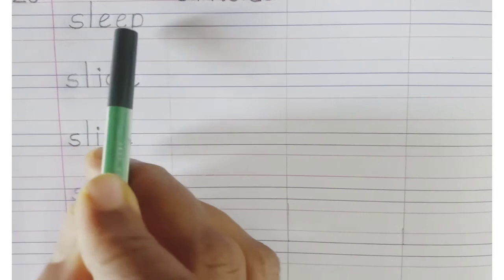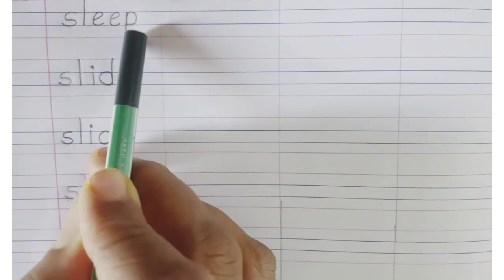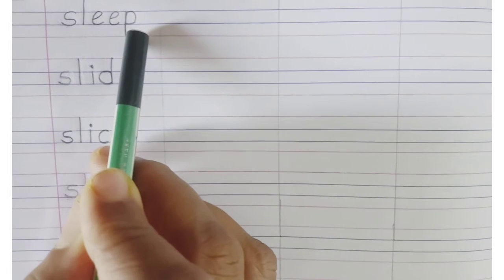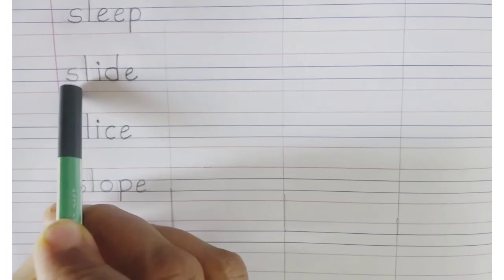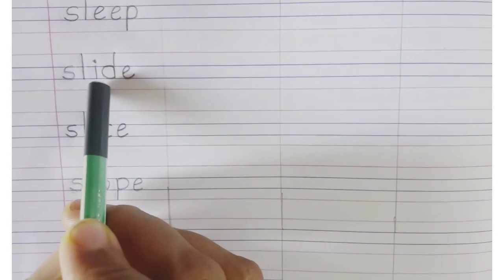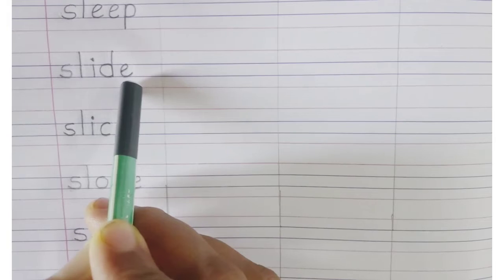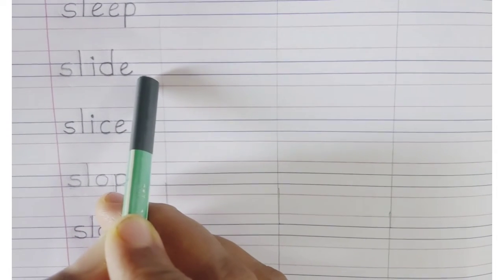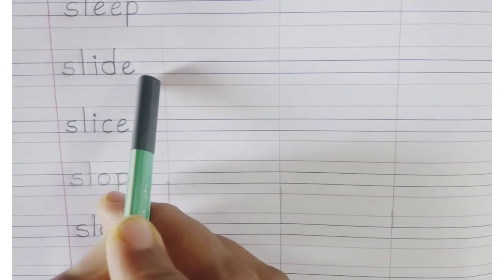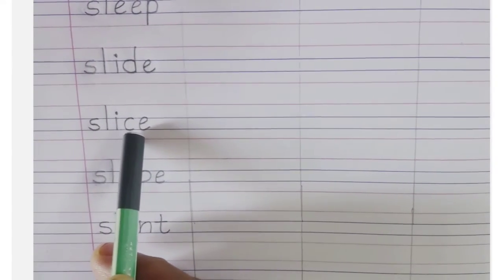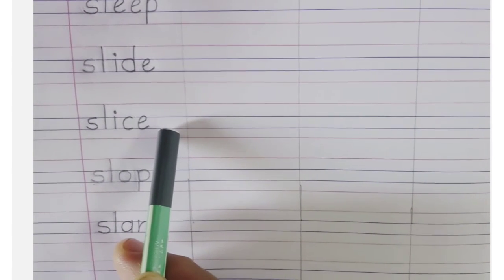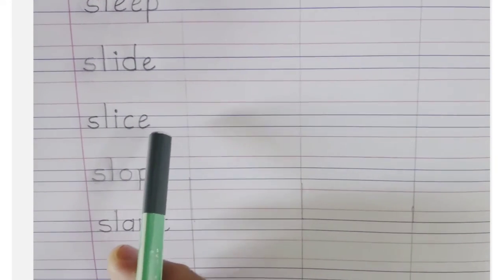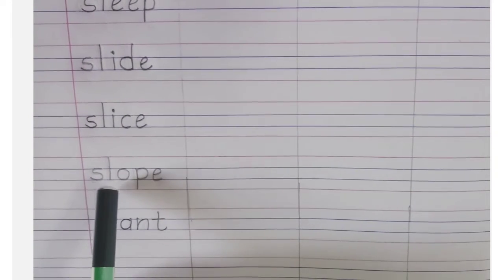Sleep. Sleep is to take rest with your closed eyes. Next, slide. Slide is to move or make something move slowly downwards. Slice. It's a flat piece of food cut from a larger portion. Next, slope.